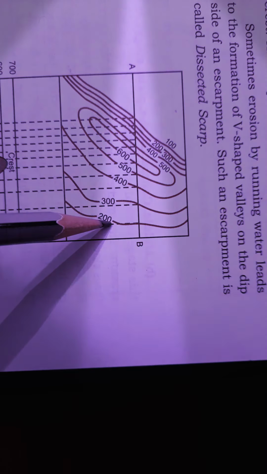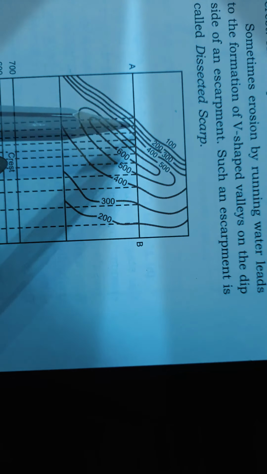Now what is an escarpment? This is a feature of the escarpment. As you can see, on one side the contours are very close to each other and gently move away from each other, and further the spacing between the contours is wider.